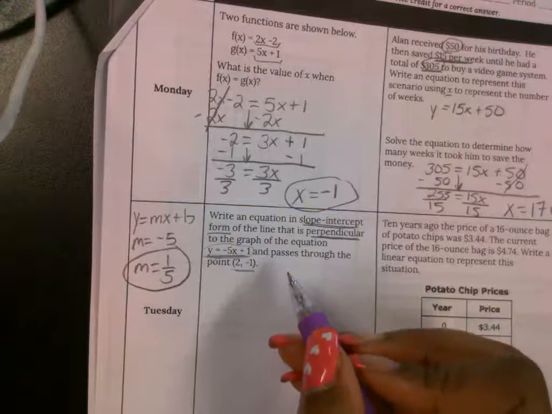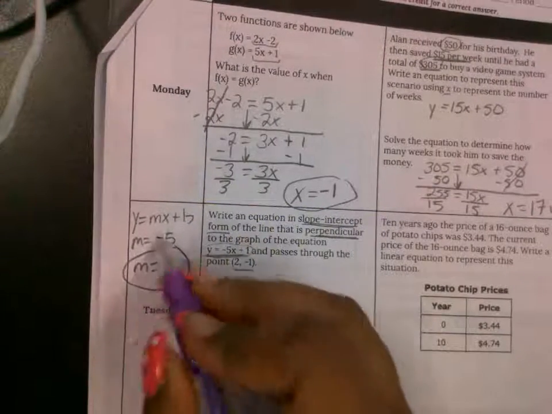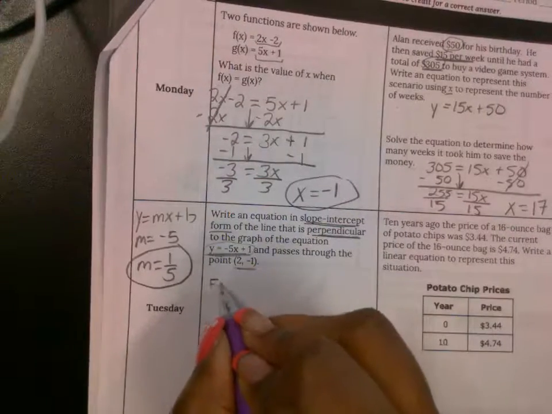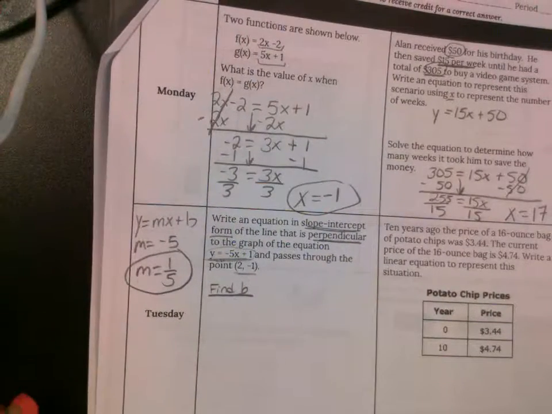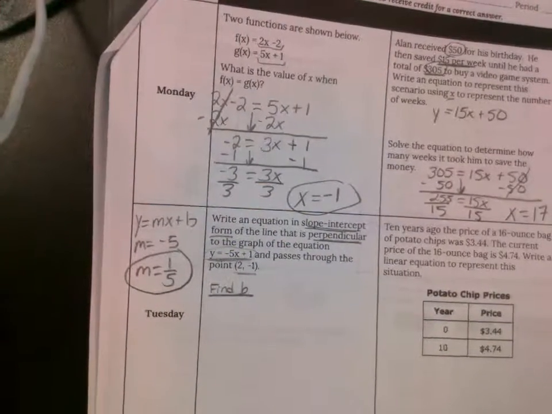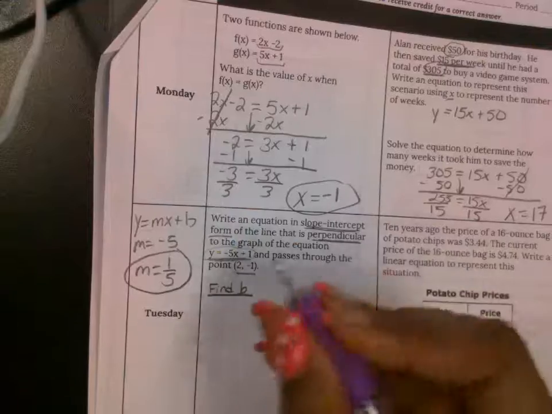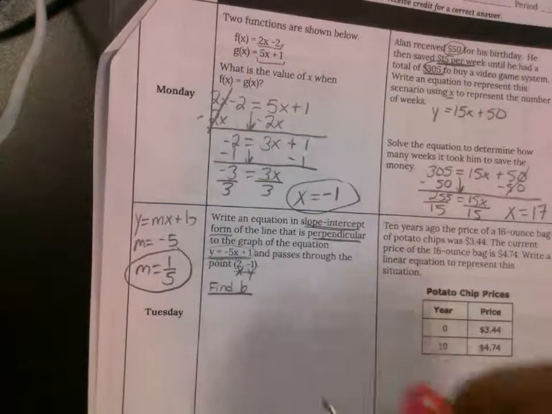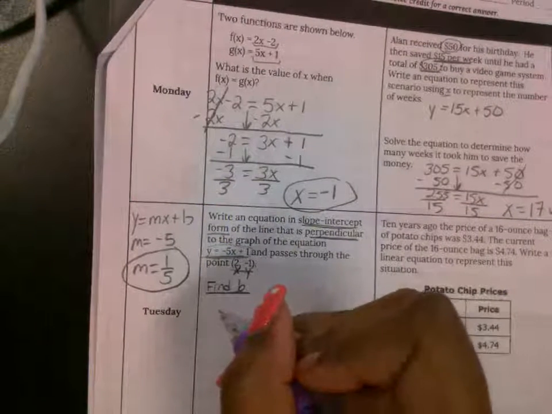So let's look at the next thing. Now we have found our m. So in order to write an equation in slope-intercept form, you have to find b. Okay. Does anybody remember how to find b for the other equation? Yes. Use the coordinate and you label the coordinate x and y. This is x. This is y. Perfect. What else?